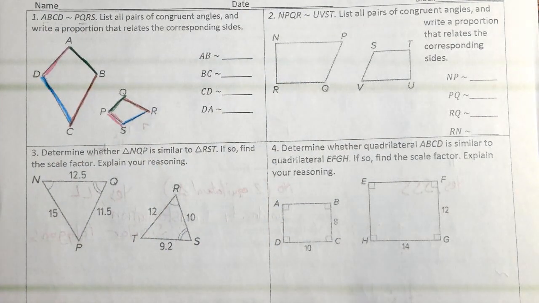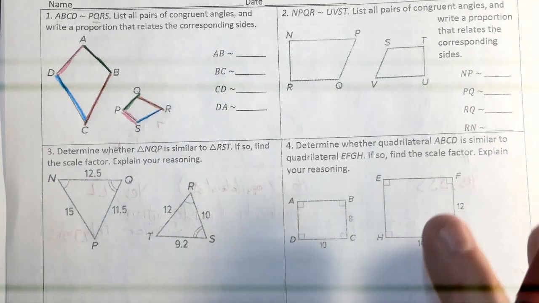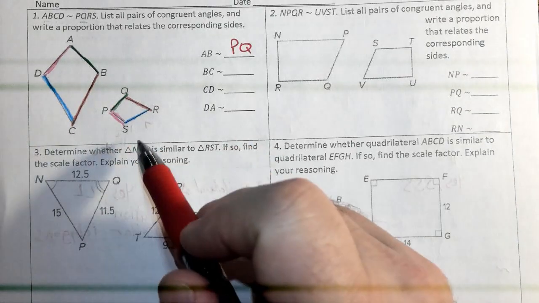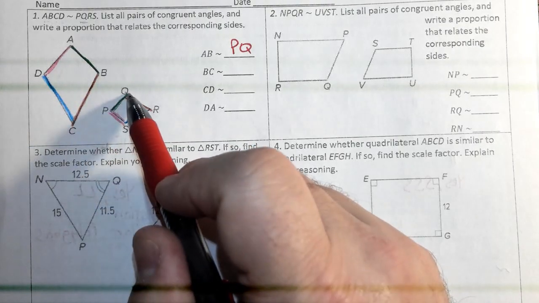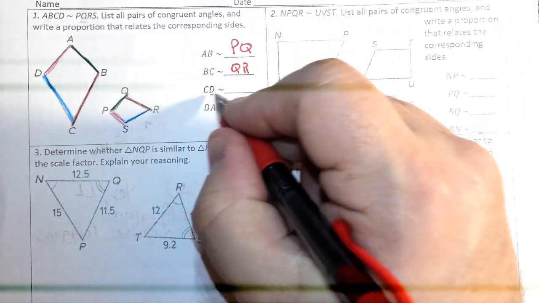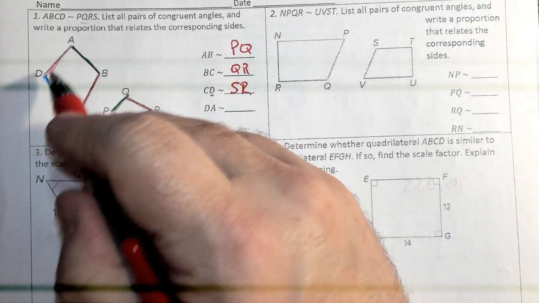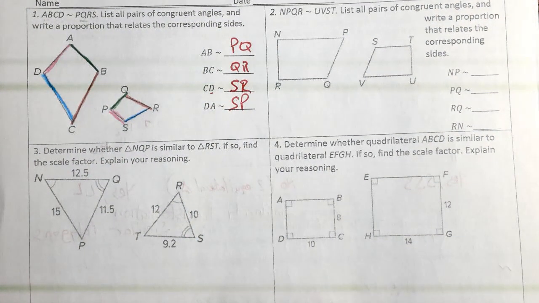So now we can see. It's probably not quite as visible as I'd like it. I may choose different colors next time. But we're just going to write these in. So AB is green. What else is green? PQ. BC is brown, QR is brown. CD is blue, RS is blue. And then DA is pink, SP is pink. So those are our sides.